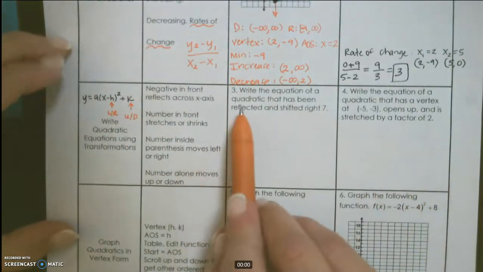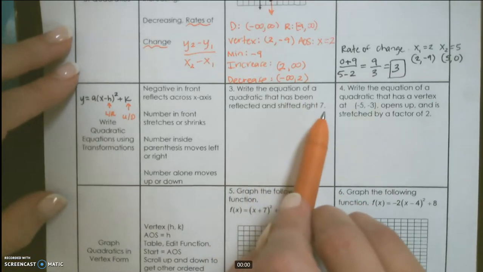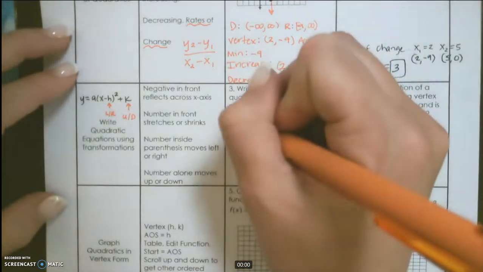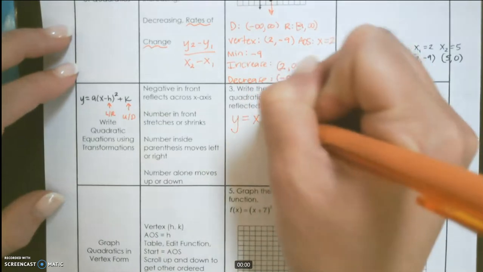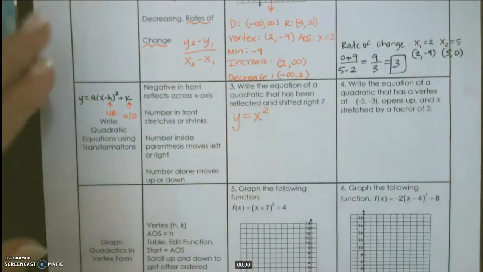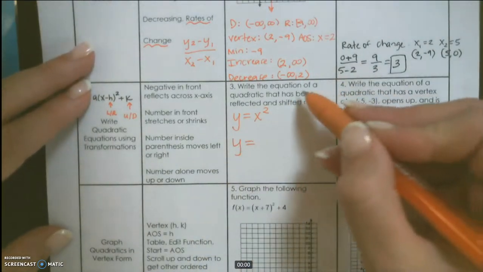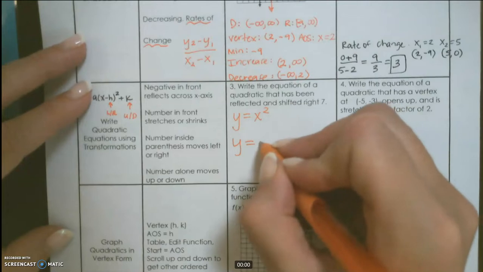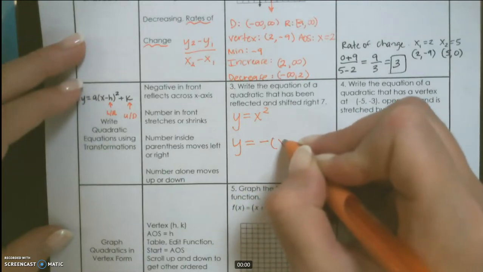Now let's try example number 3. Write an equation of a quadratic that has been reflected and shifted right 7. So keep in mind the parent function is just y equals x squared. So we're going to take this parent function and make all of these transformations occur. So y equals, if it's going to be reflected, then we need to have a negative in front. So negative, parentheses, x.